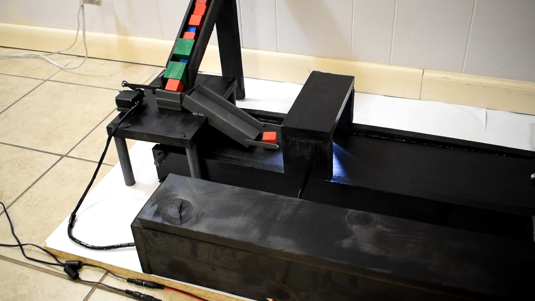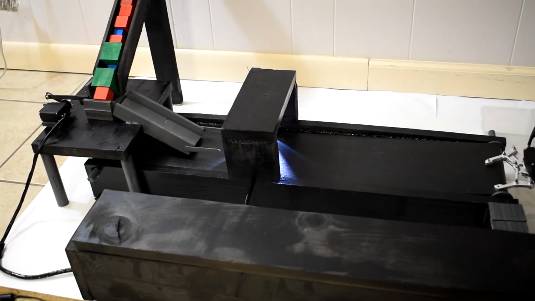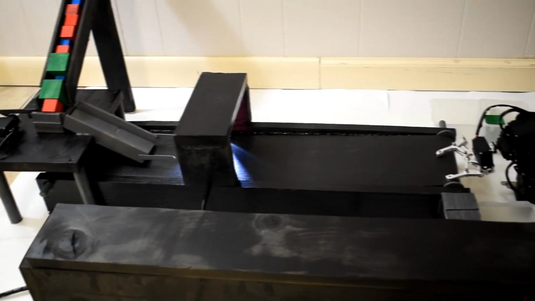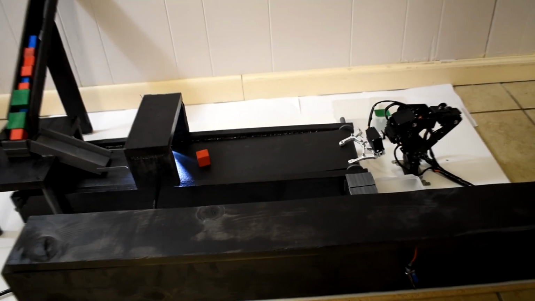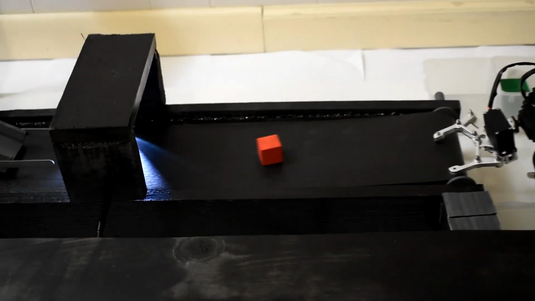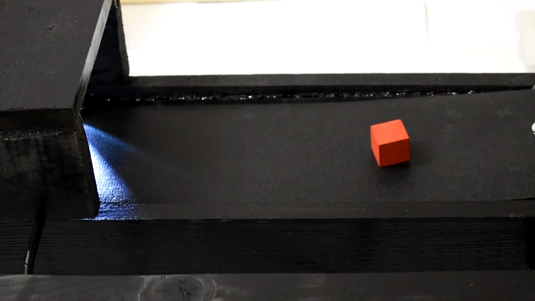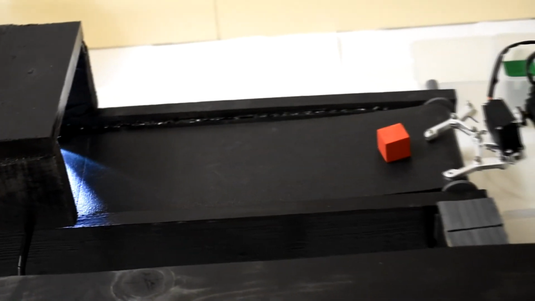We see here that the object that's dispensed is the red object or the medium object, passing the LDR detection tunnel here. And it's making its way down to the end of the belt to where the robotic arm is stationed.